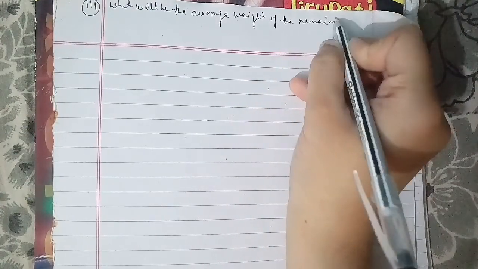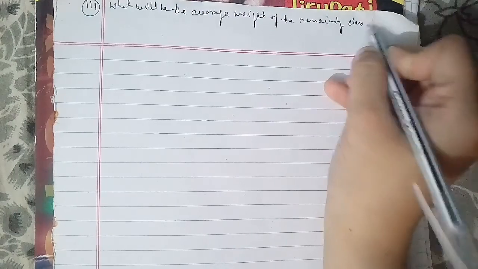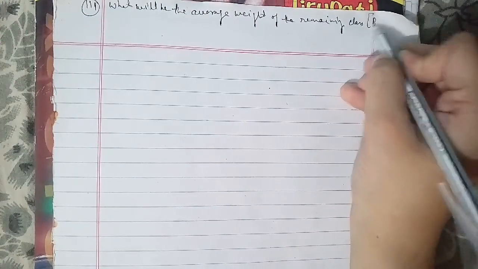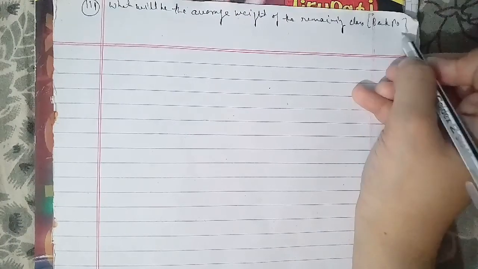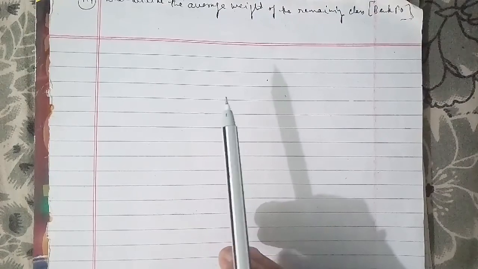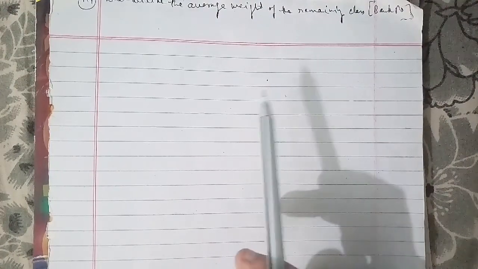For the first statement, the total weight of 46 children is equal to 22.5 into 30 plus 29.125 into 16 kg, and that is equal to 1141 kg.